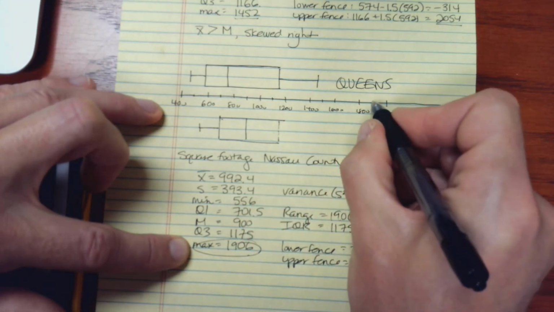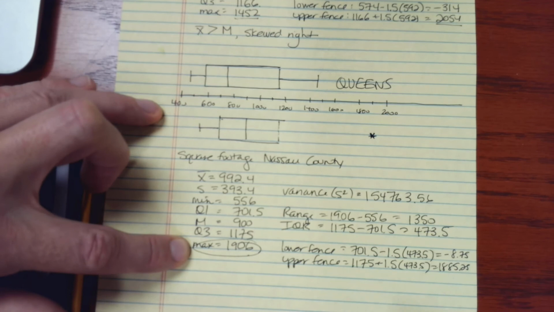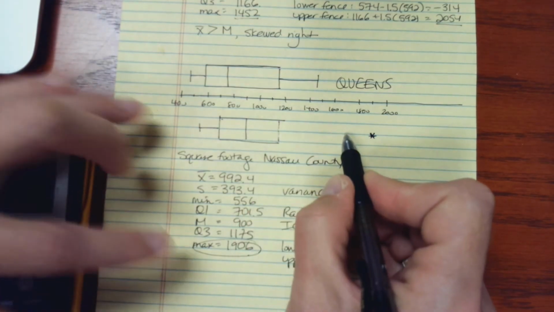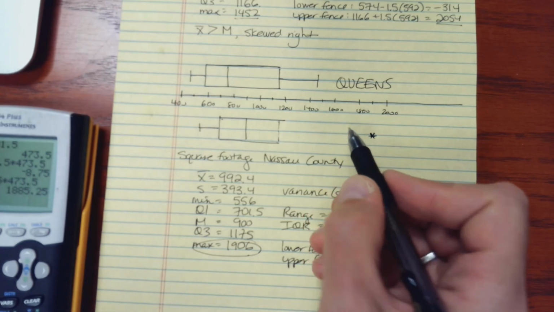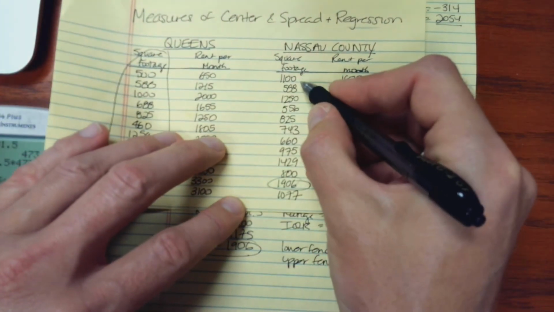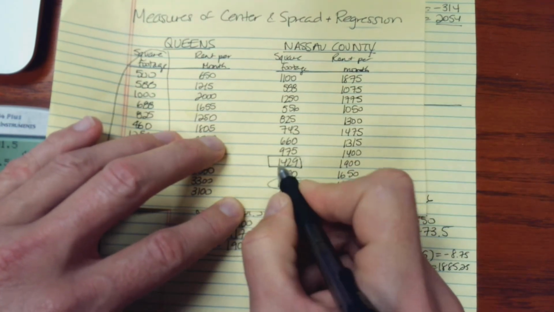So over here at 1900, and a little bit to the right of that, I'm going to put a little asterisk. So this whisker will extend to the largest value that's not an outlier. So looking back at my original data, the largest value that's not an outlier, I think, is this guy, 1429.